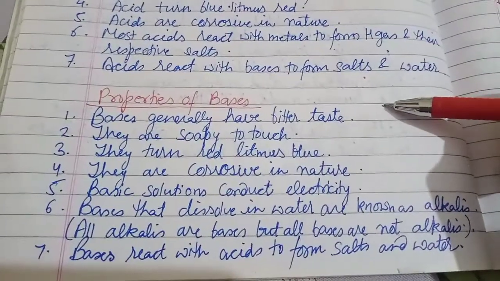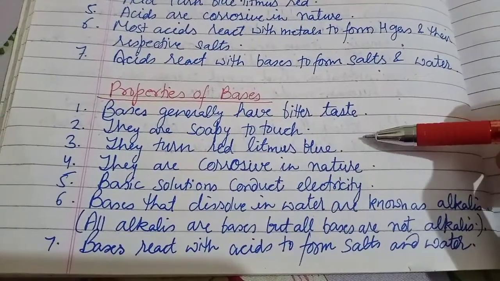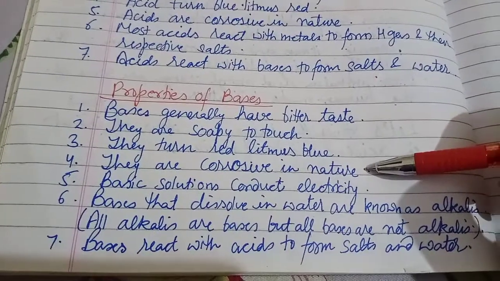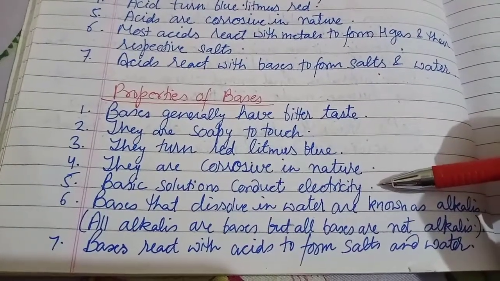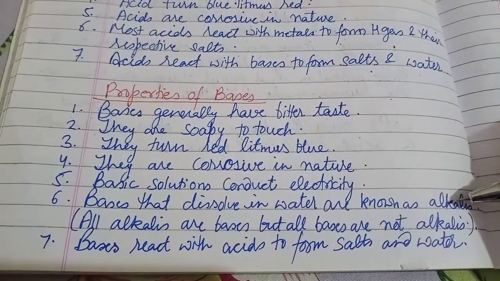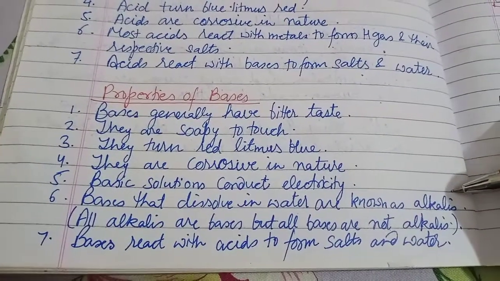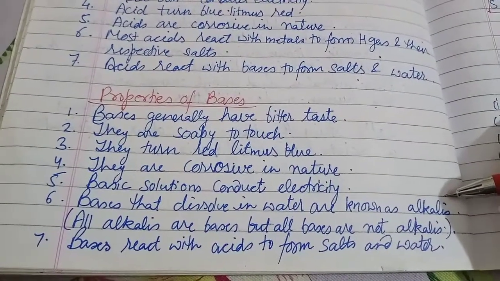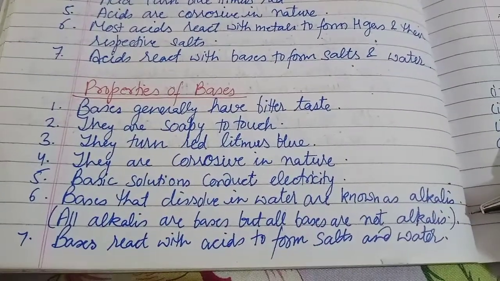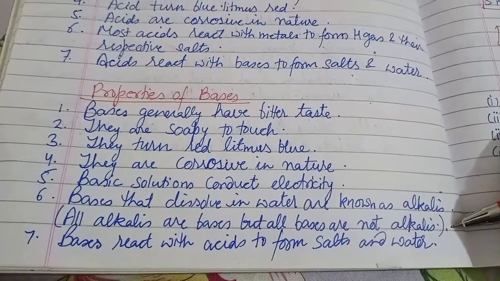Bases generally have a bitter taste. They are soapy to touch. They turn red litmus blue. They are corrosive in nature. Basic solutions conduct electricity. Bases that dissolve in water are known as alkalis. Now all alkalis are bases, but all bases are not alkalis. Bases react with acids to form salt and water. Right, friends?